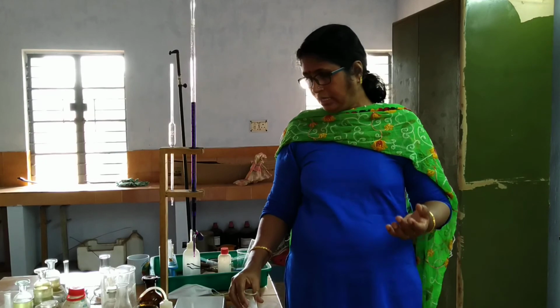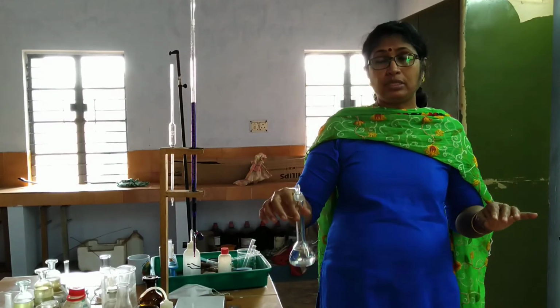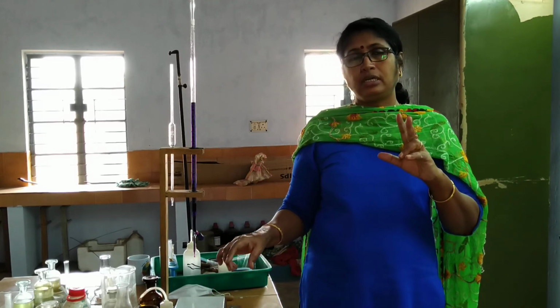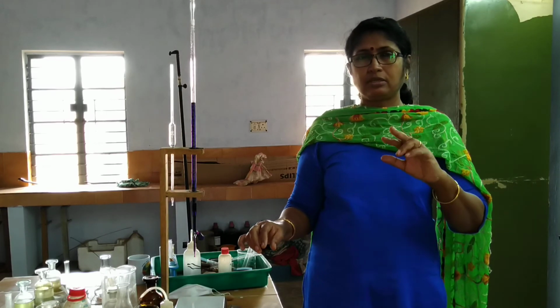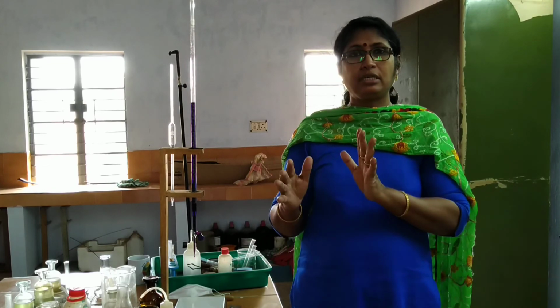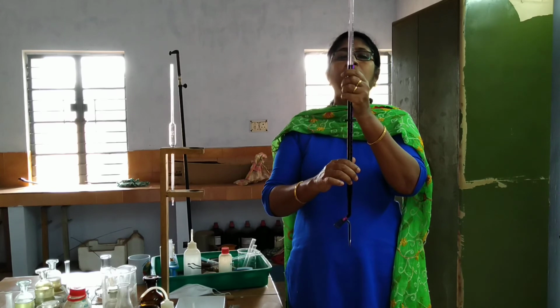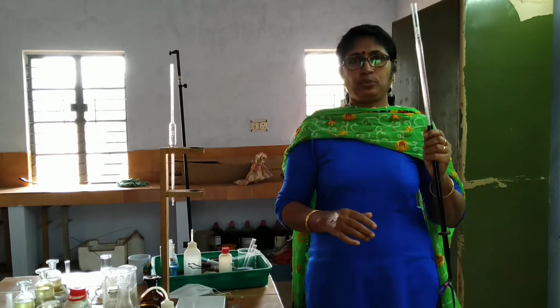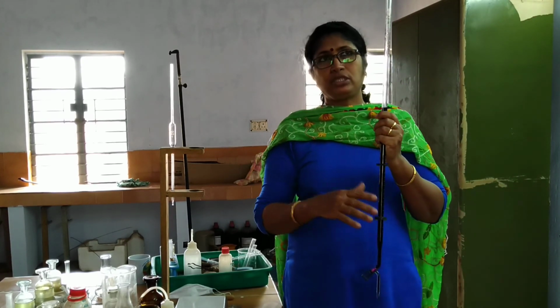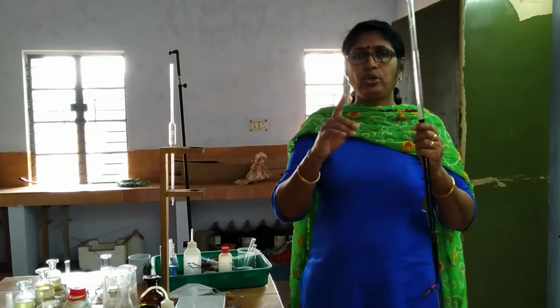Repeat this with the remaining solution 3-4 times. You must get two concordant values, that means two same values. Consecutive values must be the same. So here the reading, I will see, the reading is 20.2. So 20.2, you will have to use this value for calculation. You write 20.5, 20.2, 20.2, then you do the calculation. Okay, so this is how you will have to titrate.